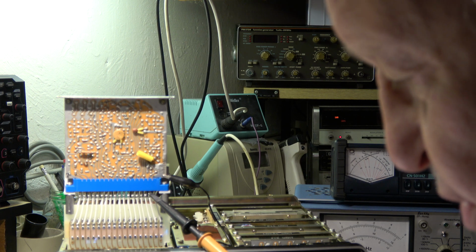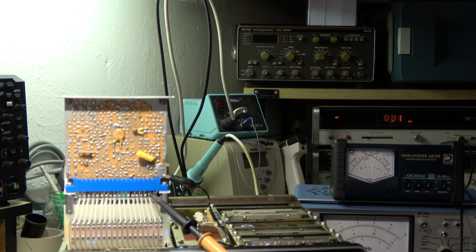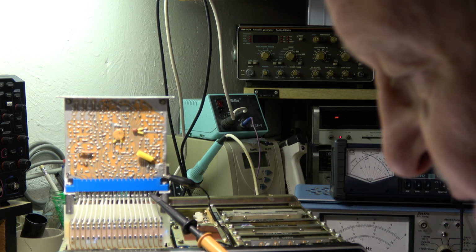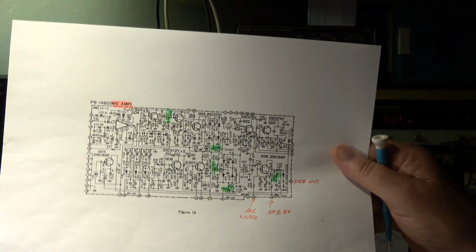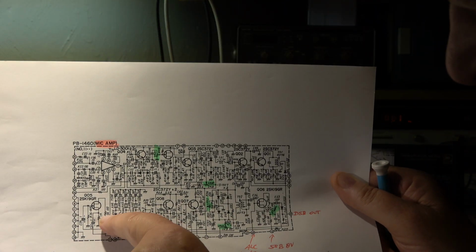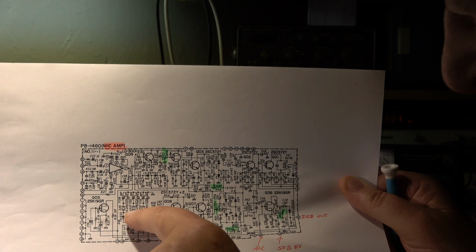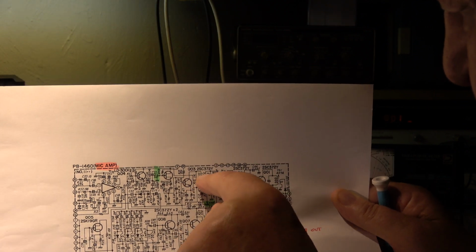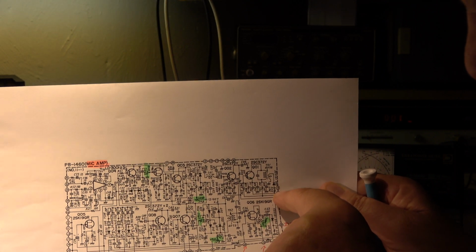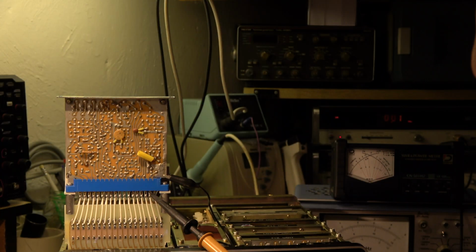The first step is to check the 10.7 MHz output from the microphone amplifier, where also the FM oscillator and the other oscillators are. You can see it here on the diagram of the so-called mic amp. We see here the three crystals for the SSB, USB, LSB, CW, and here we have the FM oscillator and the modulation part, and I measured the output frequency here in pin 3.